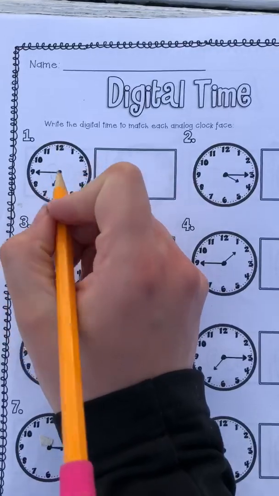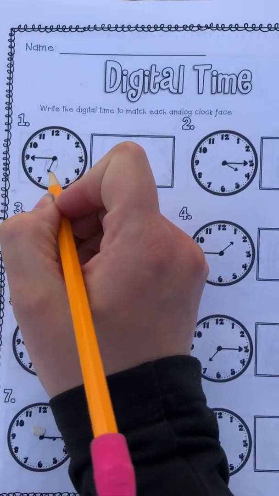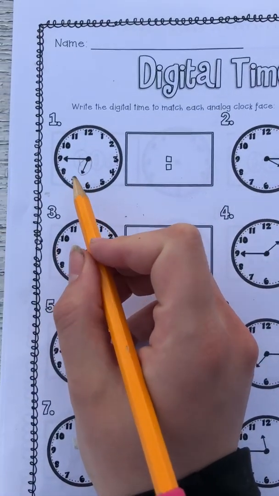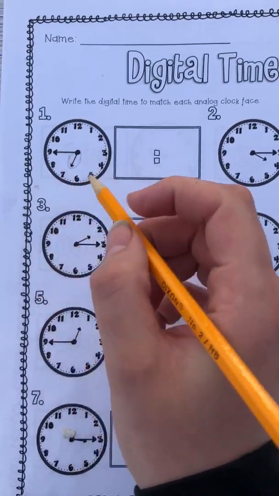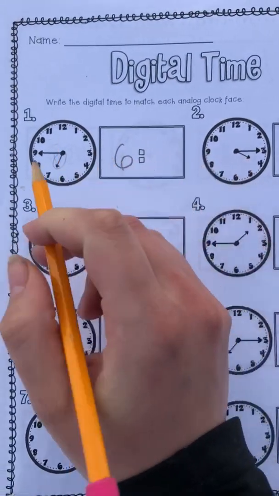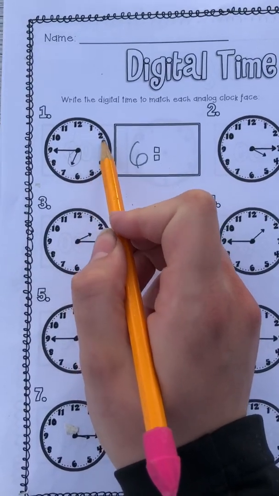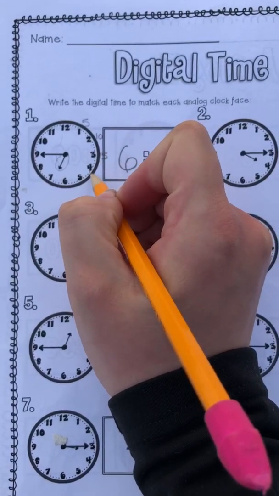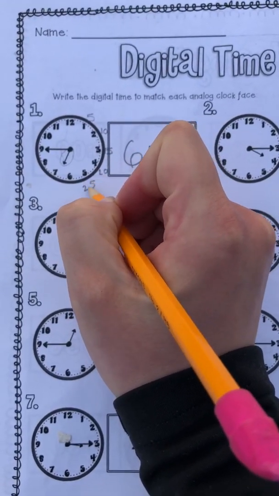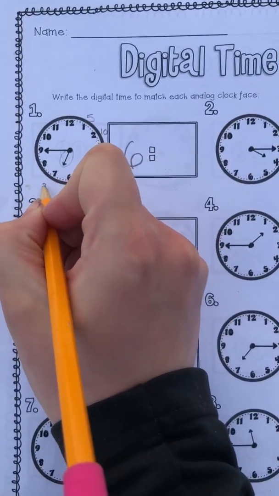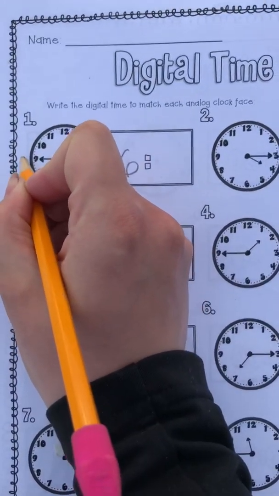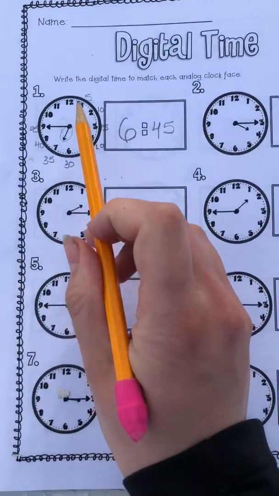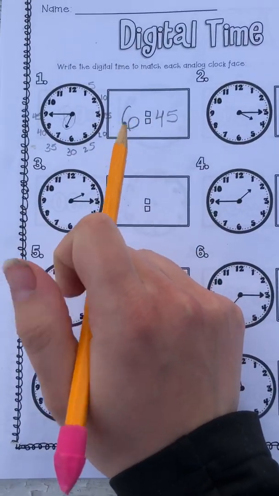Okay? Remember, we're always going to look at the hours first. So my hour hand is the shorter hand. Where is that hour hand? It can't be at that 7 yet because that minute hand isn't at the 12. So my hour is 6. And remember what the 9 was? If you don't remember, go back and count by 5s, okay? Label your first clock. 5, 10, 15, 20, 25, 30, 35, 40, 45. So it's 6:45.